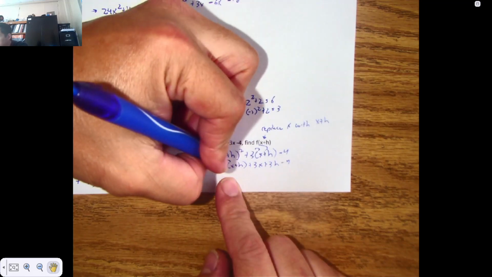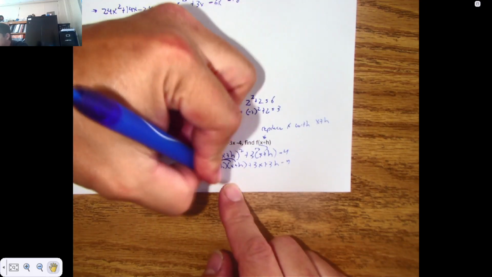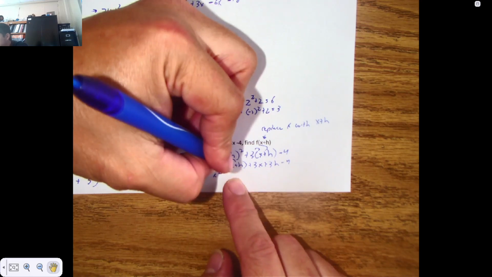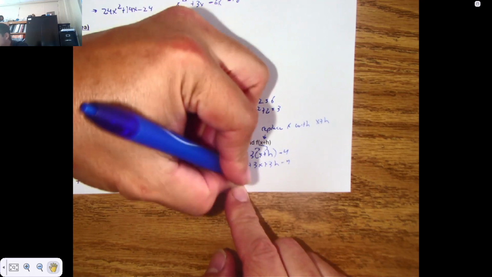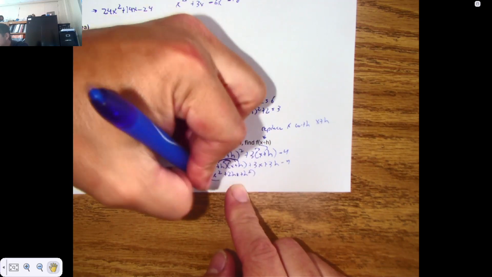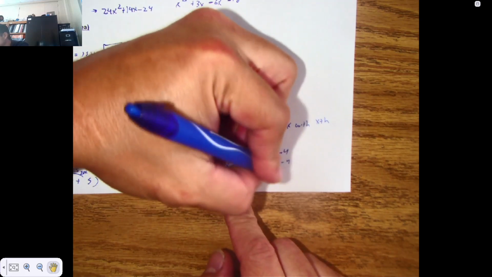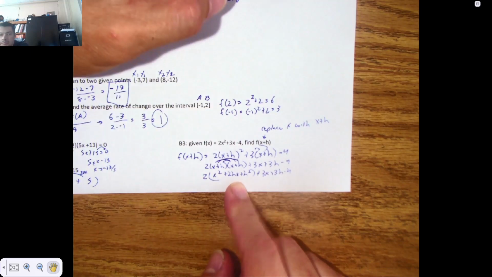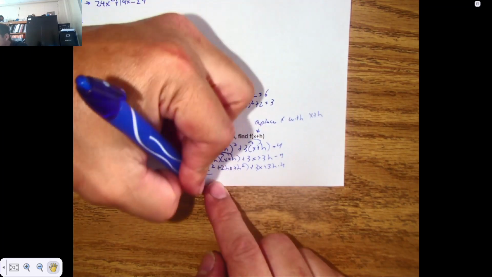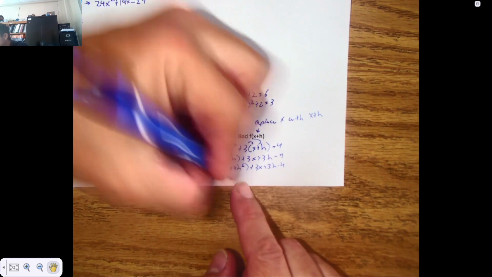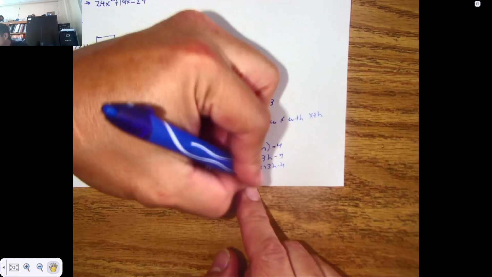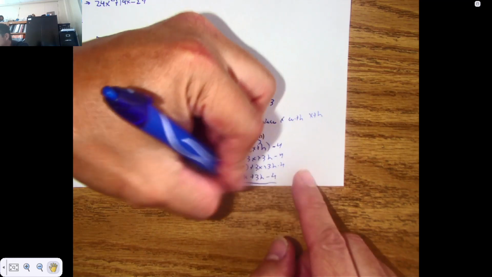If you double distribute here, you'd get an x squared, plus an hx plus another hx, so plus 2hx, and then plus an h squared. And there's still a 2 out there. Then we distribute the 2: 2x squared plus 4hx or xh, however you want it, plus 3x plus 3h minus 4.